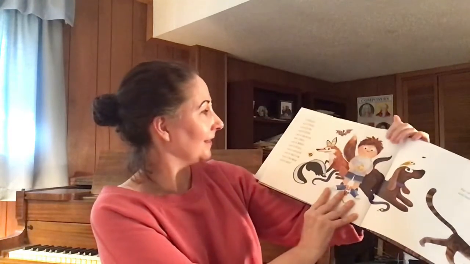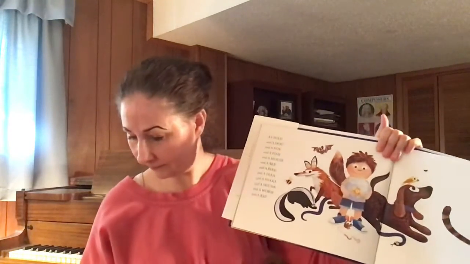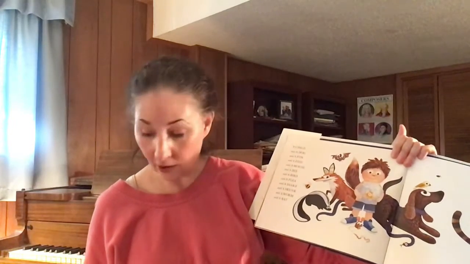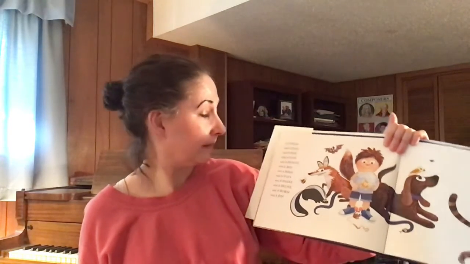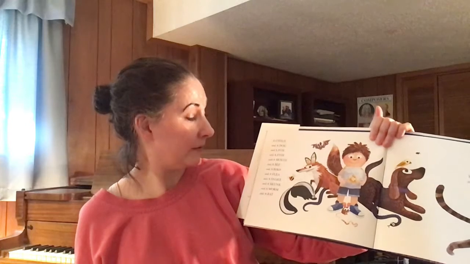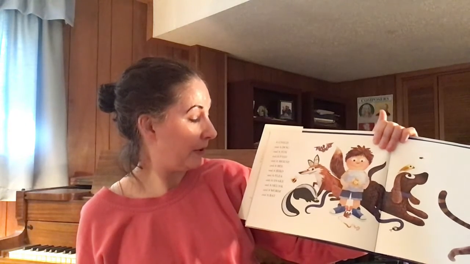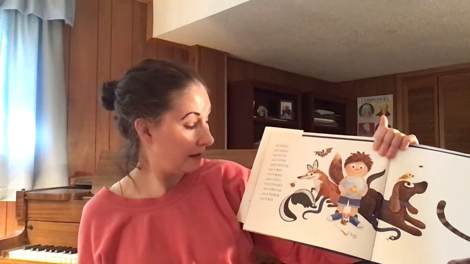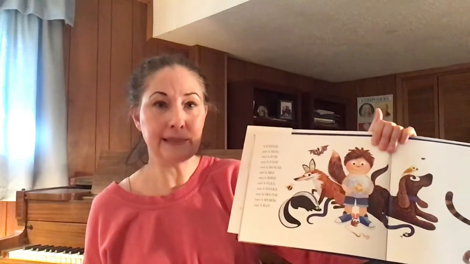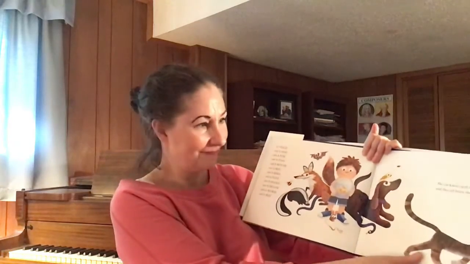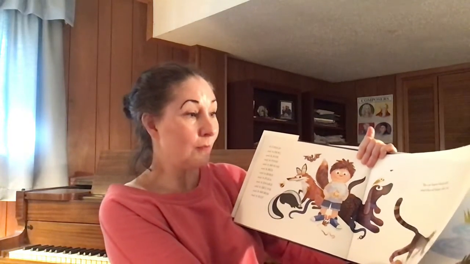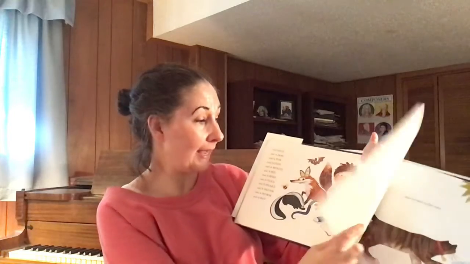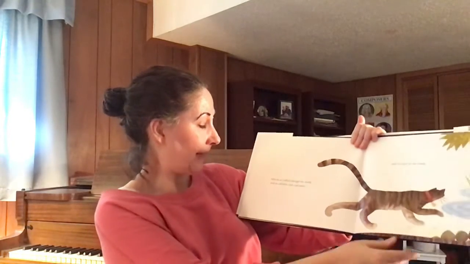Yes, they all saw a cat, a child, a dog, a fox, a fish, a mouse, a bee, a bird, a flea, a snake, a skunk, a worm, a bat. How many is that? The cat knew them all, and they all knew the cat.